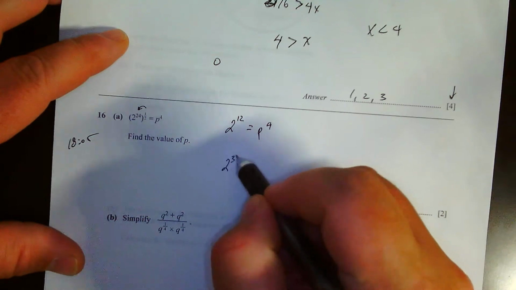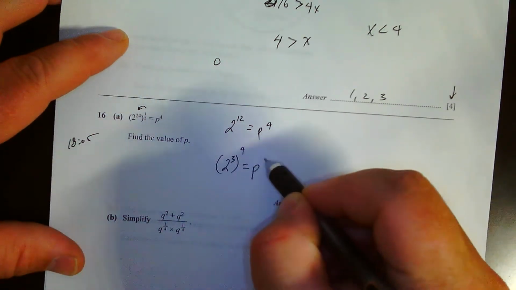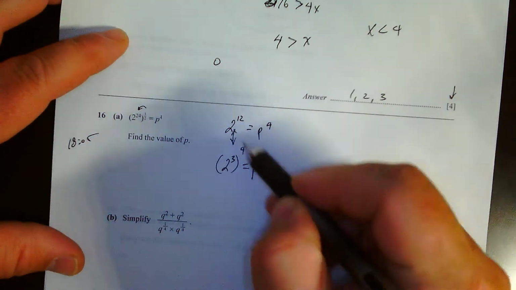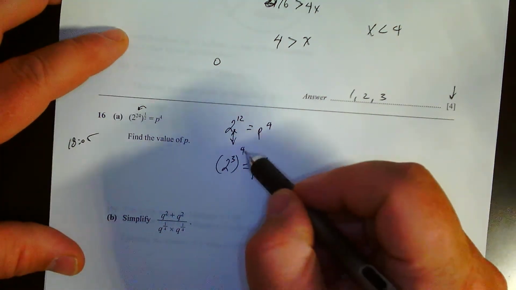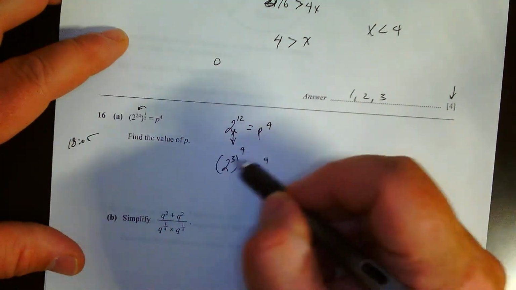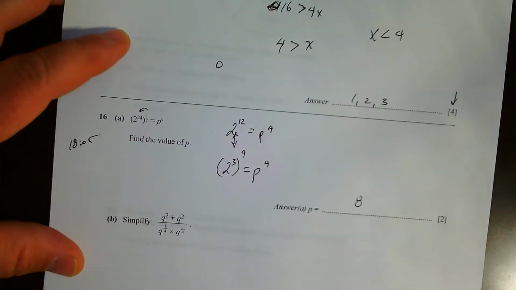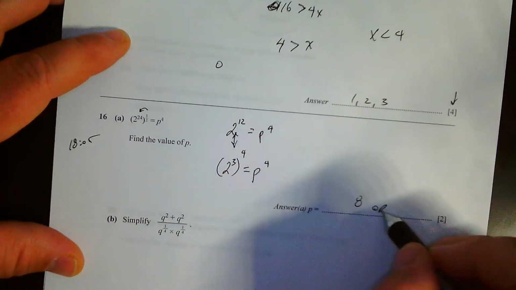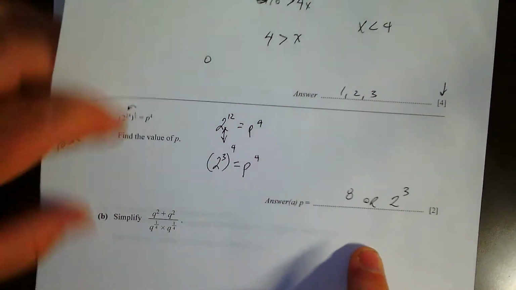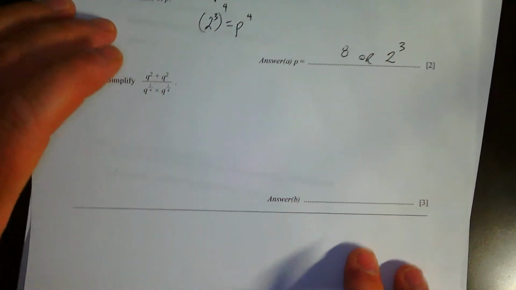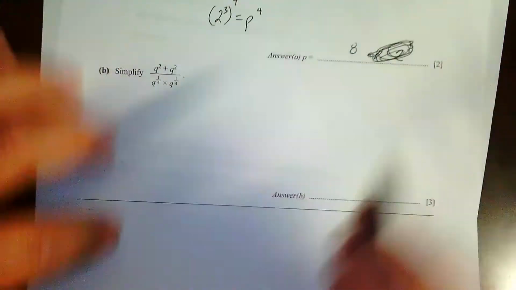So look, these two things are equal to each other. Right? That's 12, right? The reason I did that is because if I can get these exponents to be equal, then the bases are going to be equal. So p is 8 or 2 to the 3rd. Either one. You don't usually put multiple choice answers there, but all right, I probably should do that. Just leave it 8.